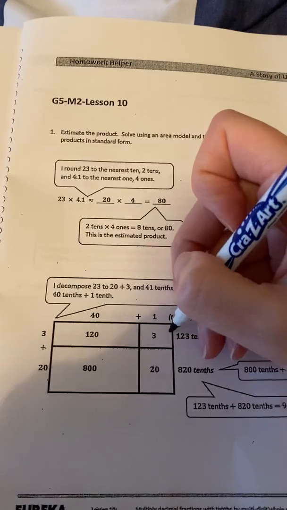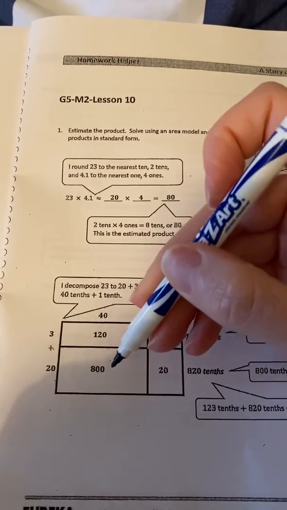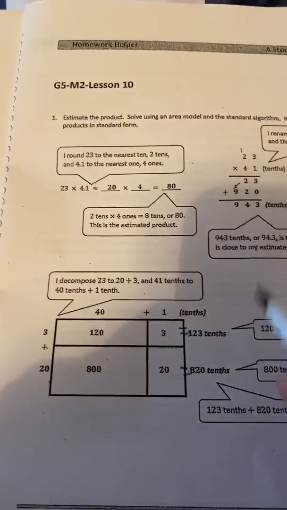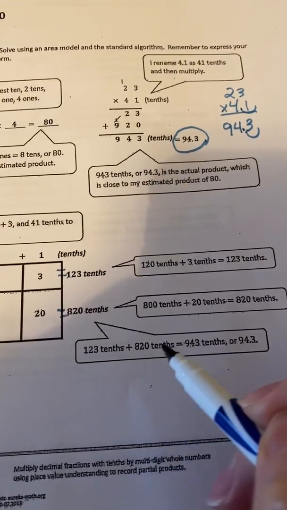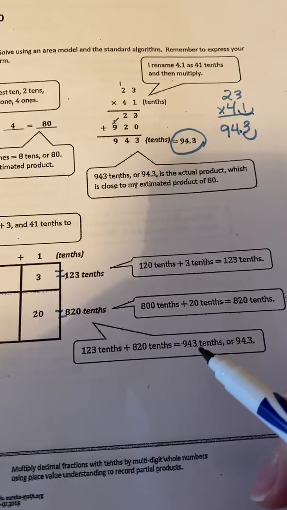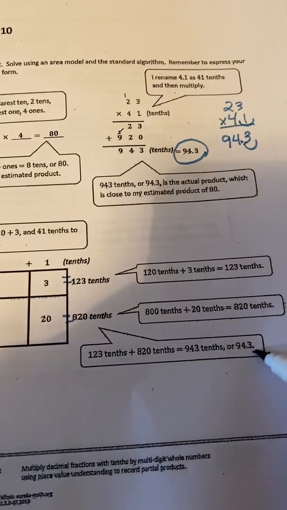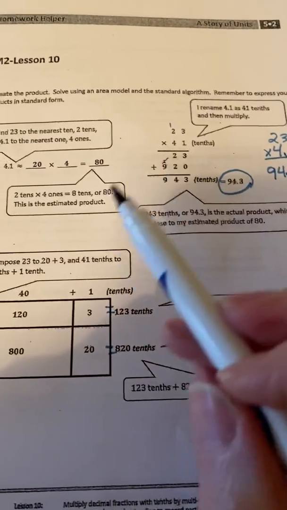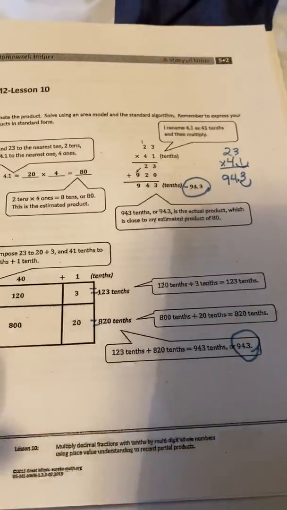And then going across, you would just add 120 plus 3 is 123. 800 plus 20 is 820. Then if you add those 2 numbers together, right here it shows you, you would get 943. And then you have to put the decimal back in to make it 94.3, which is the same answer above. And both of these answers are kind of close to that estimate of 80, so we knew we did it correctly. Okay, I'll turn to the next page here.